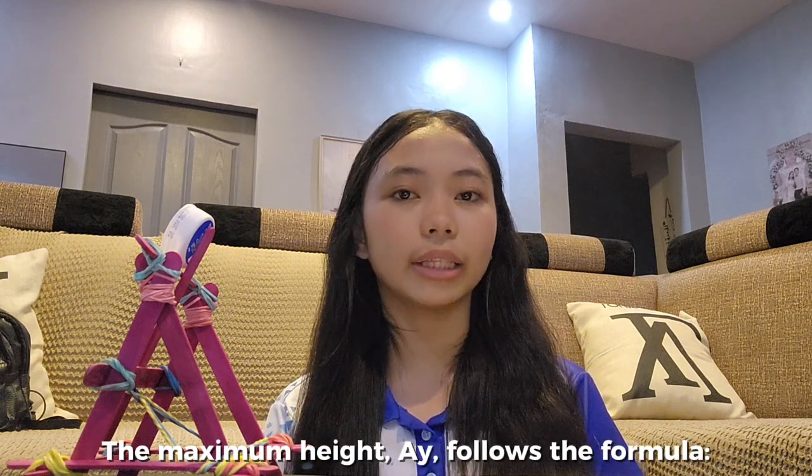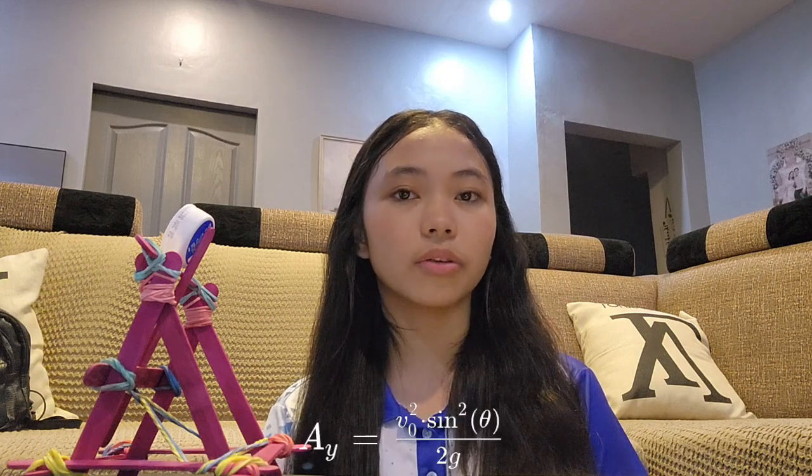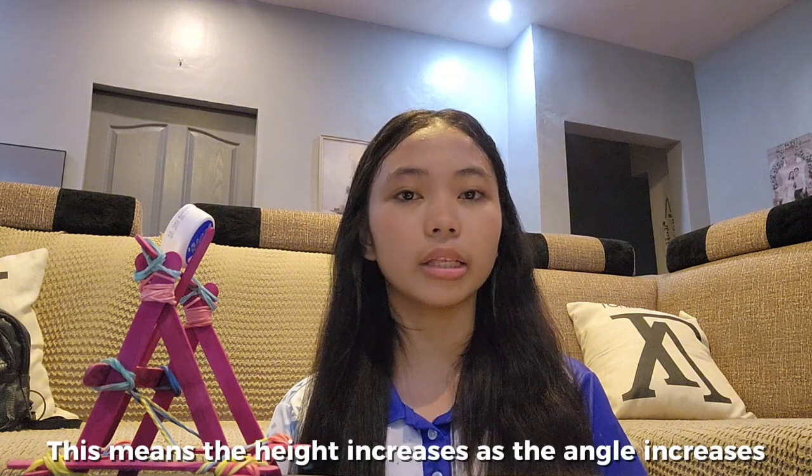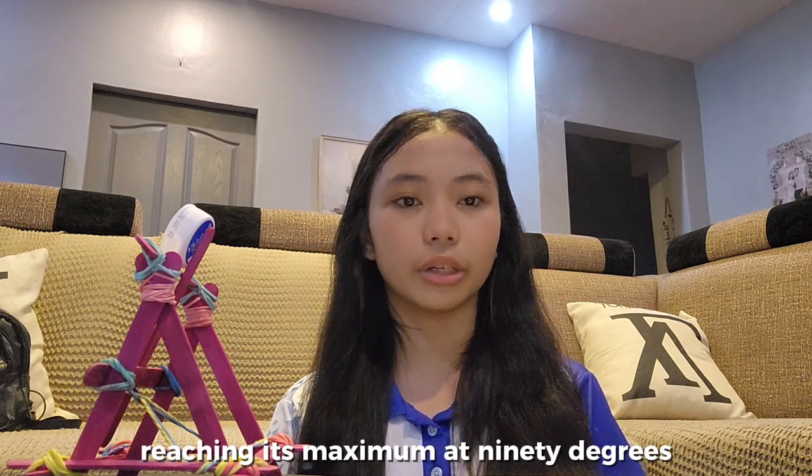The maximum height, a sub y, follows the formula a sub y equals v naught squared times sine squared theta divided by 2g. This means the height increases as the angle increases, reaching its maximum at 90 degrees.